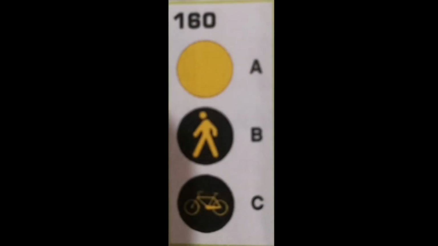In this case, everything is yellow. For the first one, sign A, if the amber color is blinking, it's called luce gialla lampeggiante. It means that the traffic light at that point is not in operation.